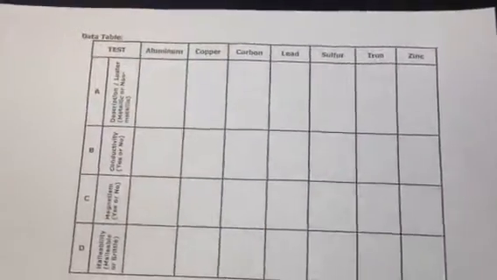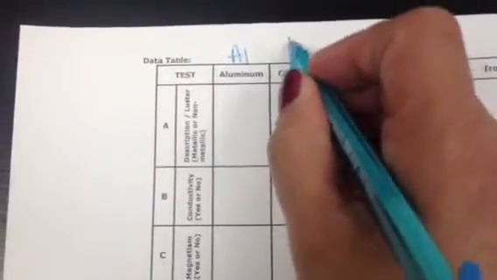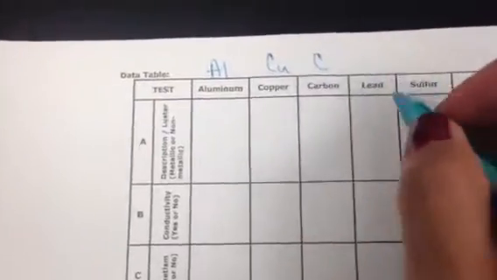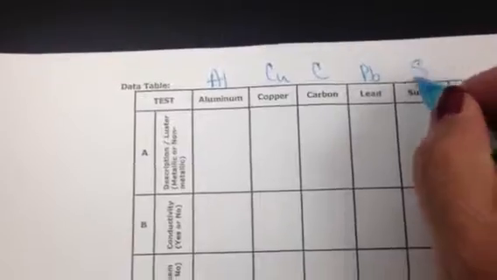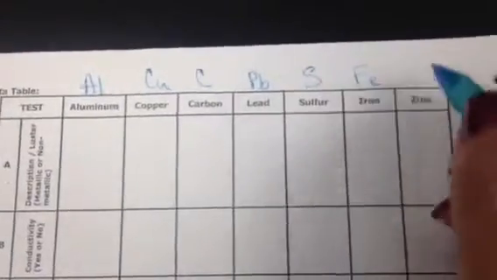This is the data table here. Once we start testing, what you may want to do is start off by putting the element symbols at the top. Aluminum is Al, copper is Cu, carbon is C, lead is Pb, sulfur is S, iron is Fe, and zinc is Zn.